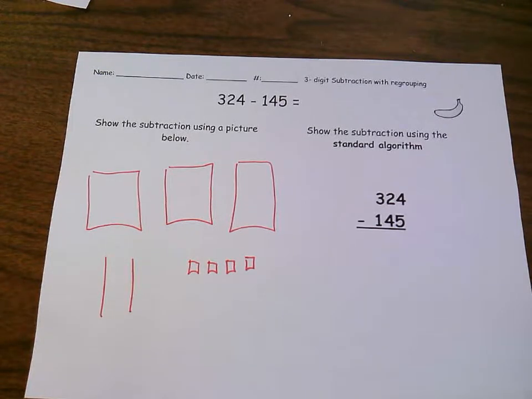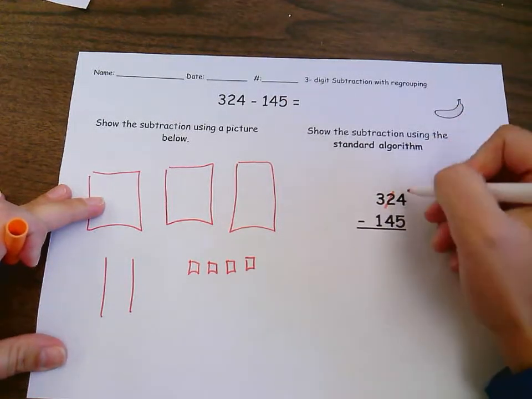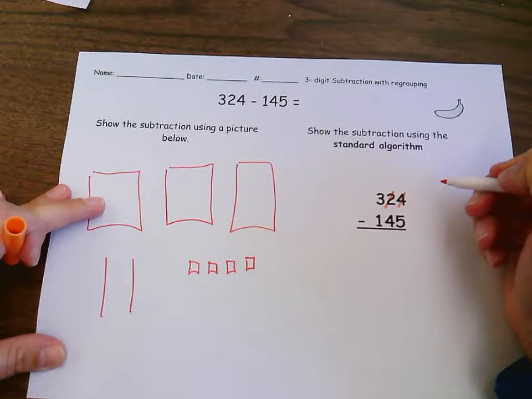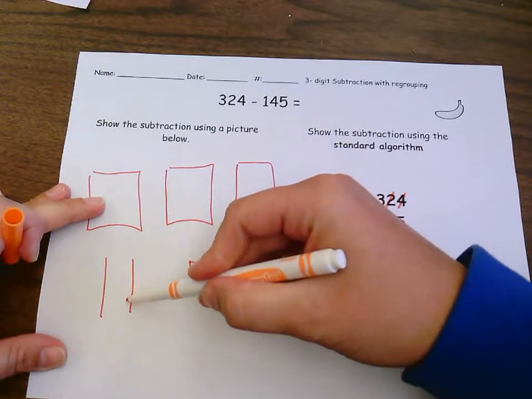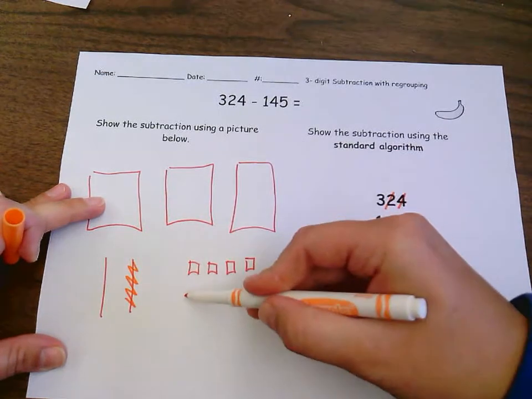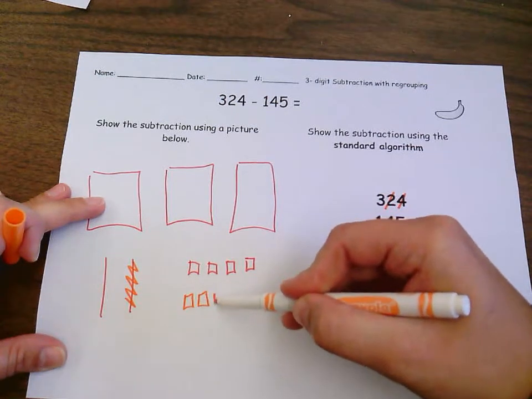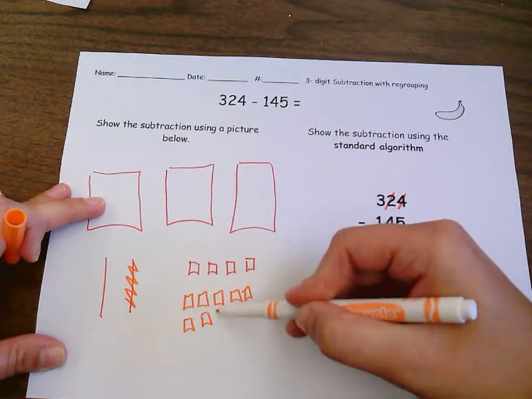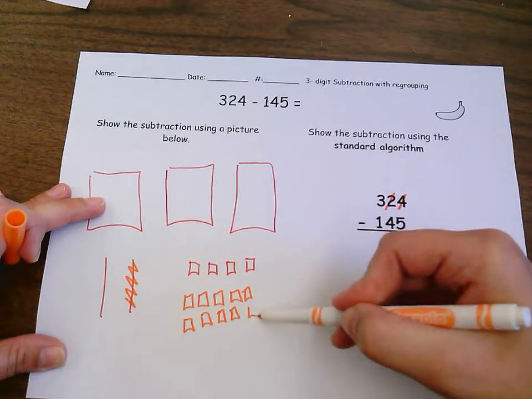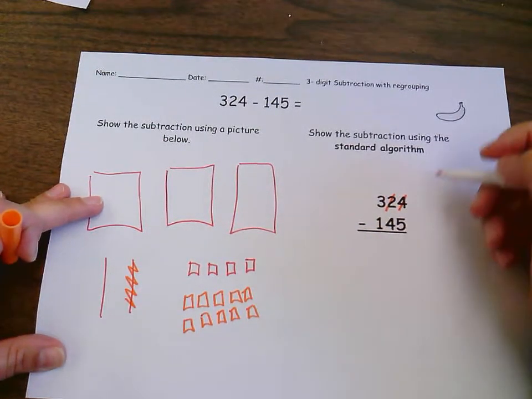4 take away 5 cannot be done. So I'm going to cross off my 2 tens and my 4 ones and regroup them. Let's take a look at what that looks like in the picture. So I'm taking away this 1 ten and I'm going to open it up as 10 ones right here. And let's take a look at what that looks like in the standard algorithm.